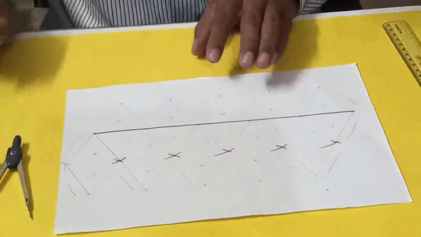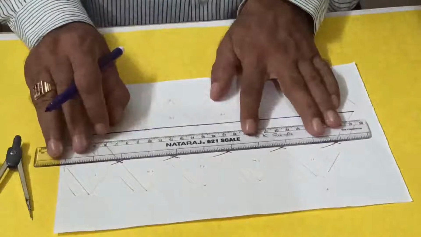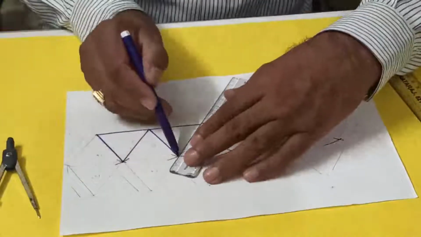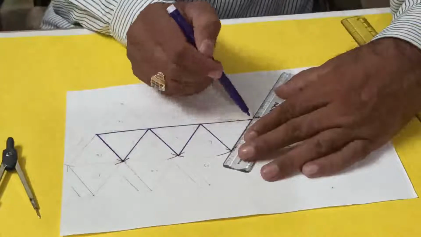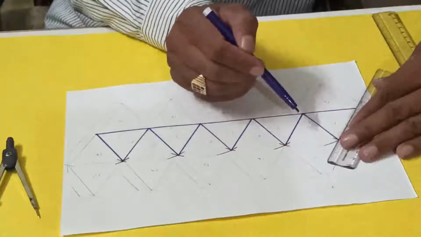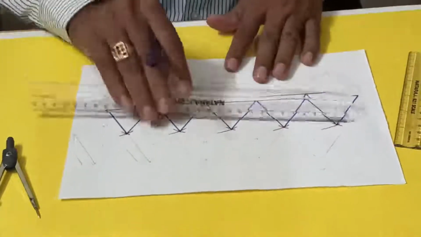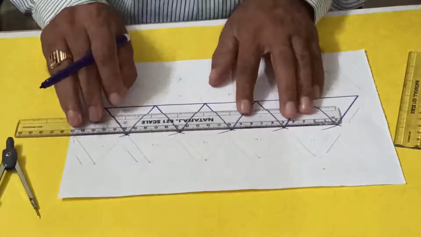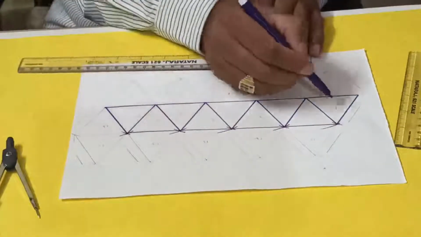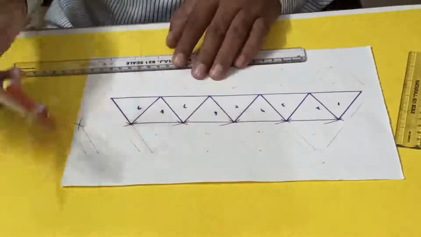So now I will join the sides. So all are equilateral triangles. So 1, 2, 3, 4, 5. So 5 triangles I have already got. Then I join the vertex. So 1, 2, 3, 4, 5, 6, 7, 8, 9. So here at the end I will make another one. So I will get the 10th one.